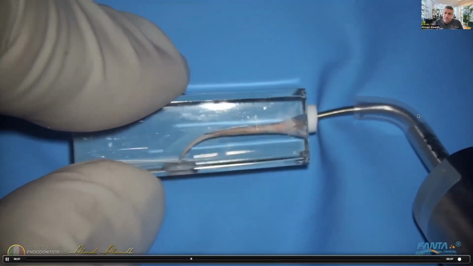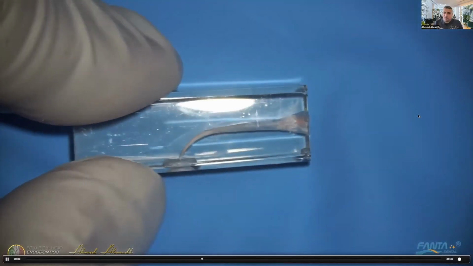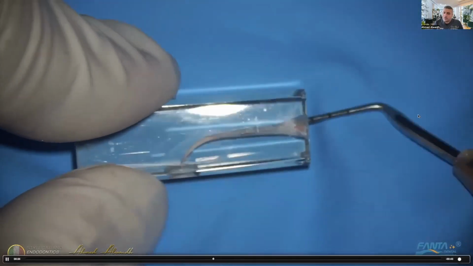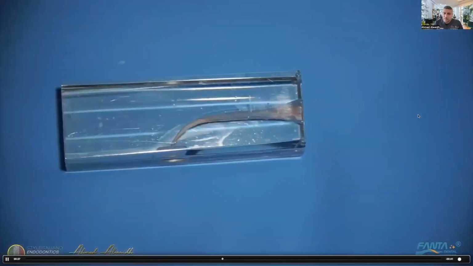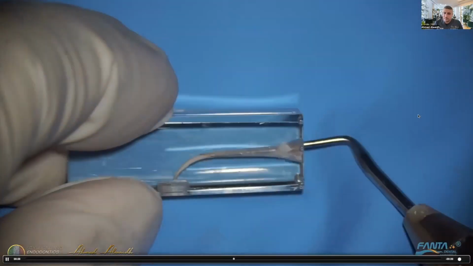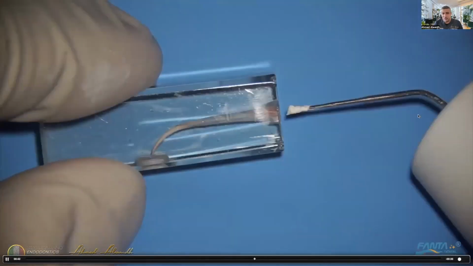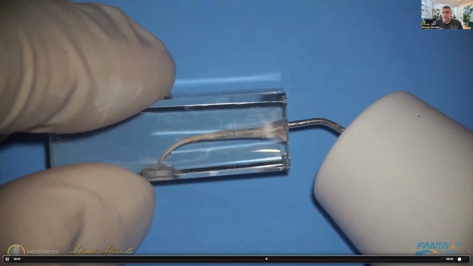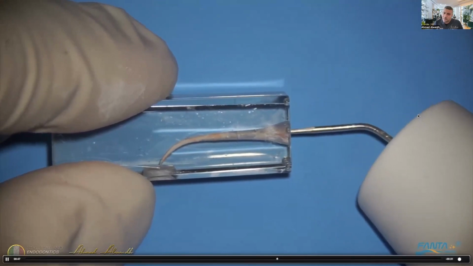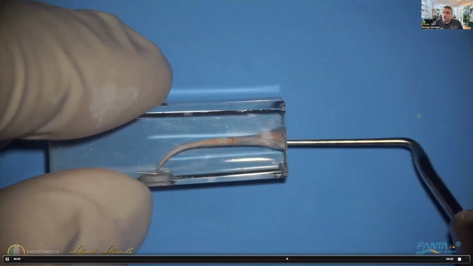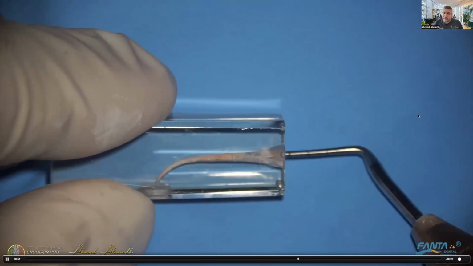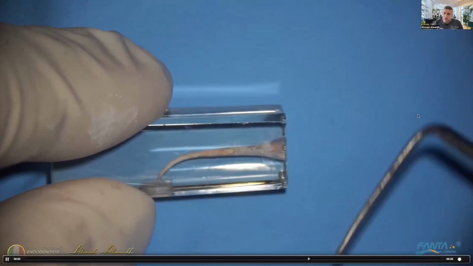Then this is the down packing of gutta-percha. Then we bring our cold plugger to compact the gutta-percha. Now we have the apical third, which is three-dimensionally obturated. Then we insert the E-filler. Also, we need to put a small amount of the sealer on the tip. Now, this is the middle third.